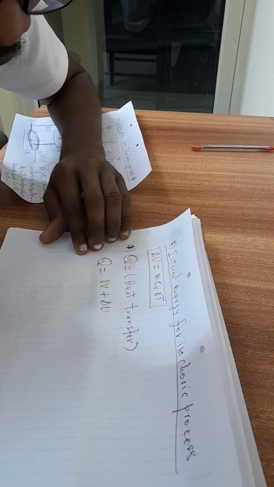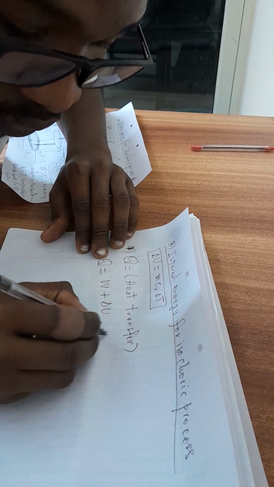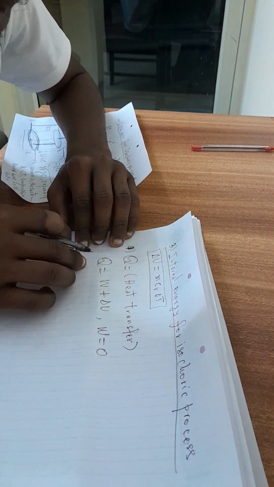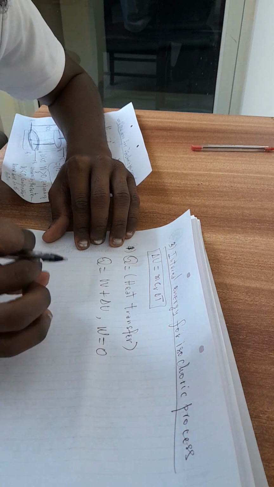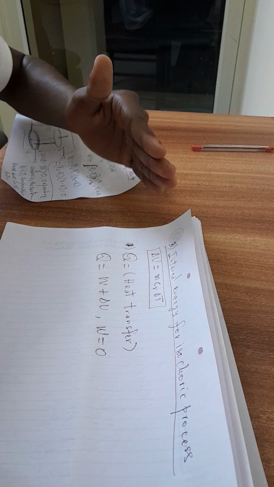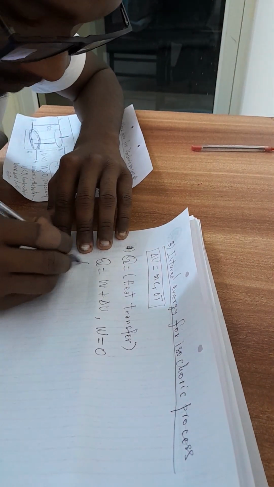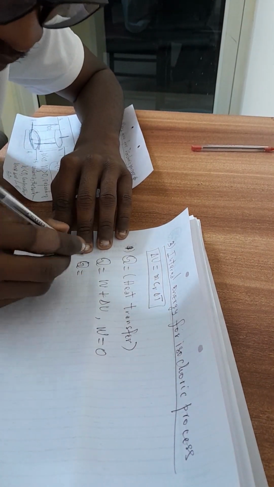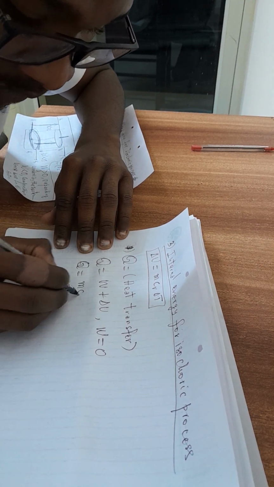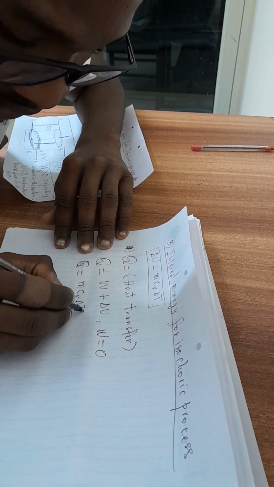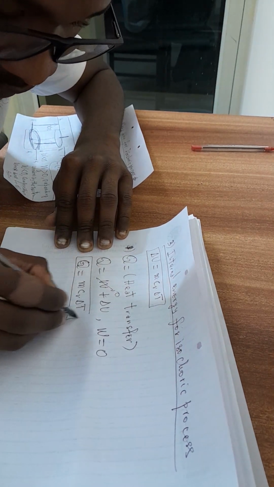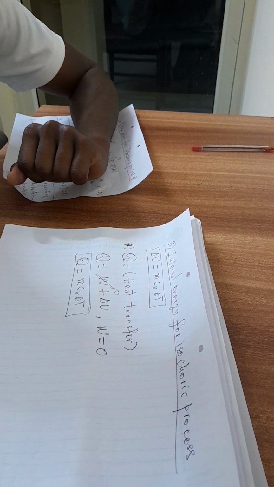Here we know that the work done when volume is constant is 0. So the whole heat transferred is transformed directly into internal energy. For the isochoric process, Q, the heat transfer, is equal to mCV delta T, because the work term is 0. That's the point.